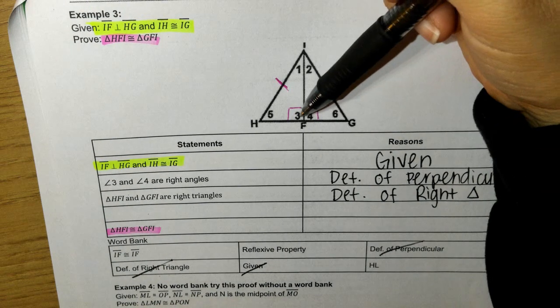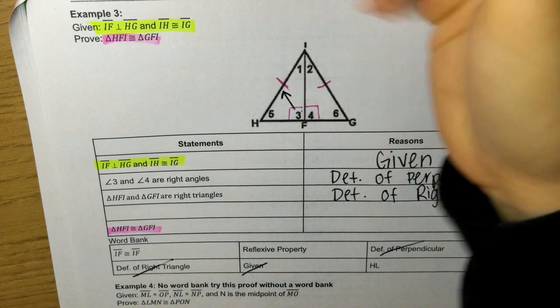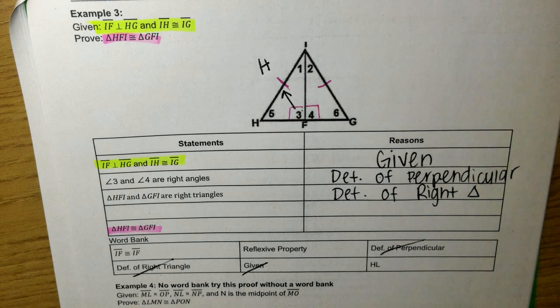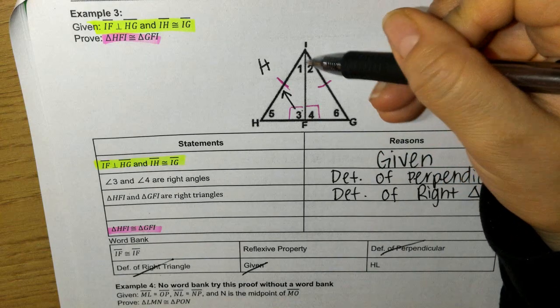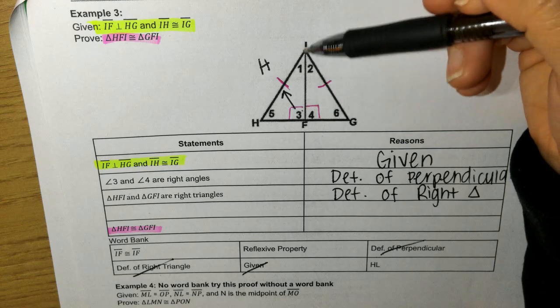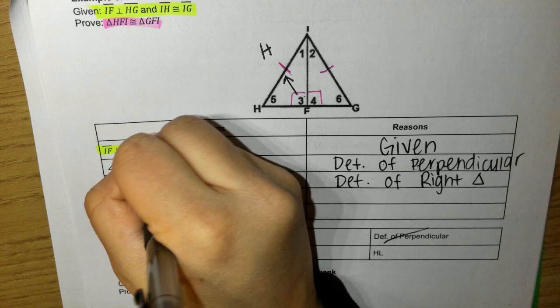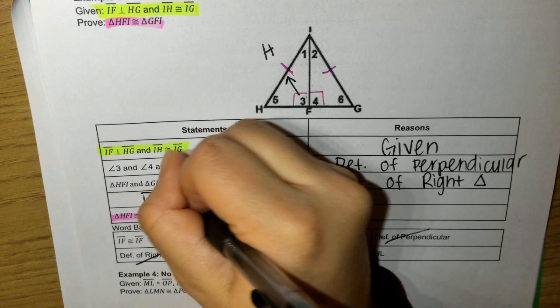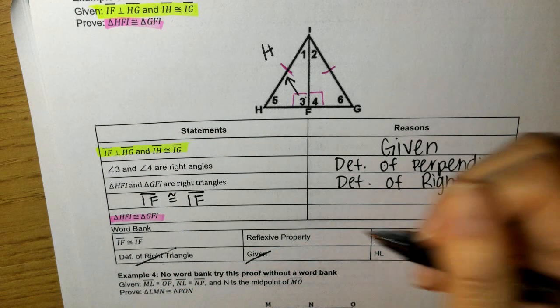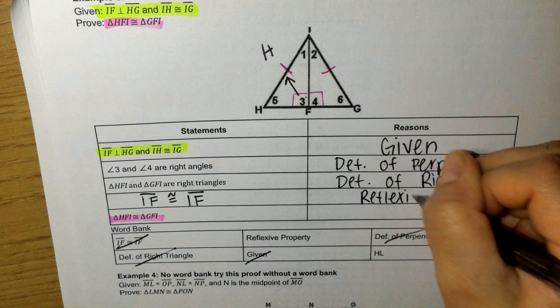All right, I know that I have a right triangle. Notice this is my hypotenuse. So I need to start thinking maybe one of the legs is congruent as well. IF is being shared by both triangles, and I know that IF is the same as IF, and it's provided for me. That is going to be my next statement. IF is congruent to itself, therefore my reason is the reflexive property.